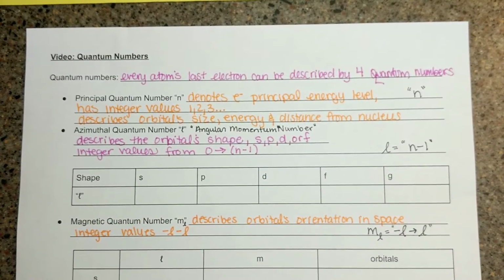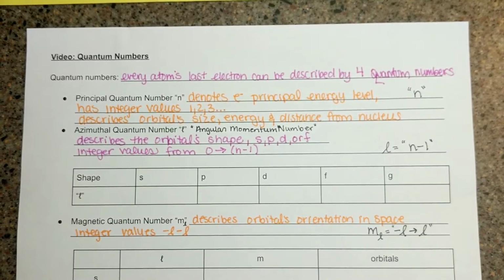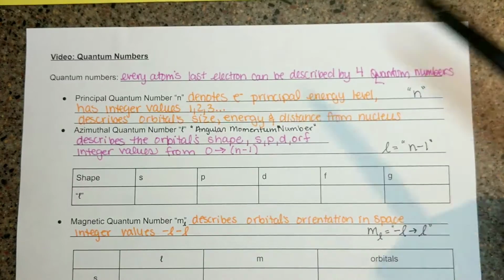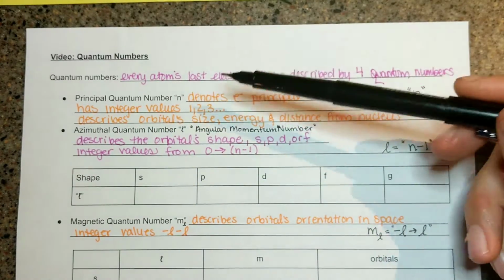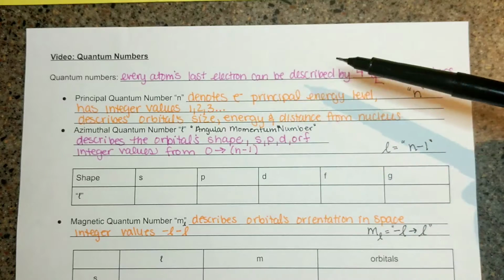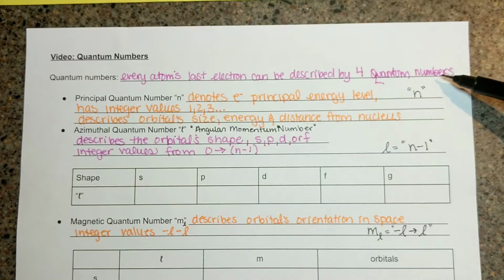This video is on quantum numbers. Quantum numbers are kind of like a positioning roadmap to where the last electron was that entered an atom. Every atom's last electron can be described by 4 different quantum numbers.